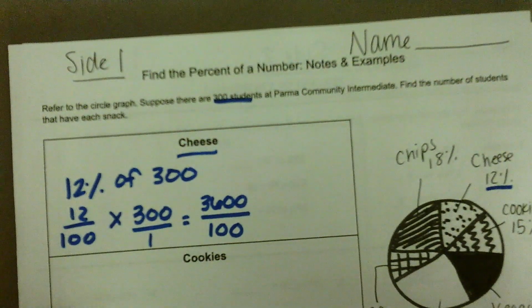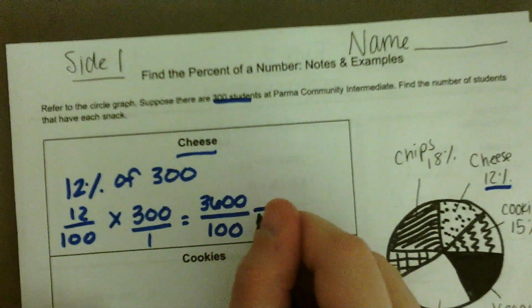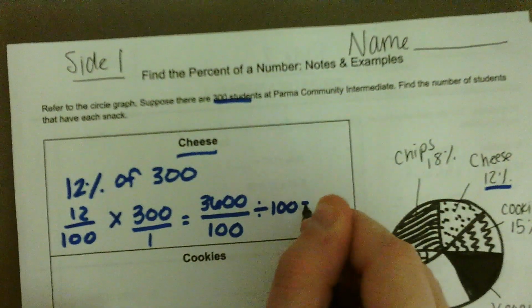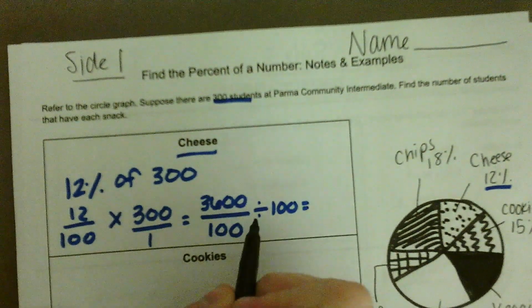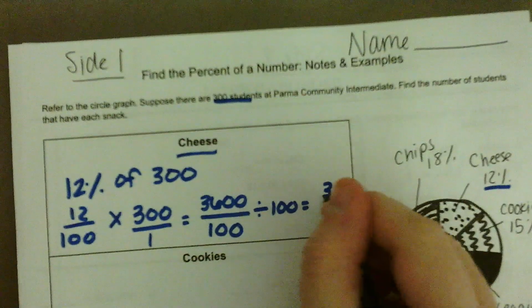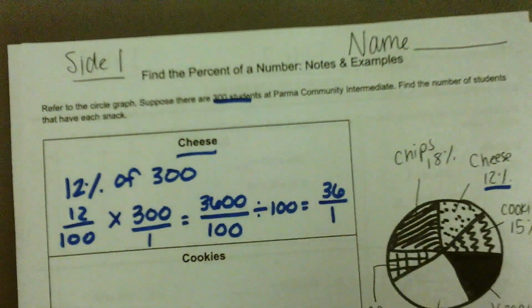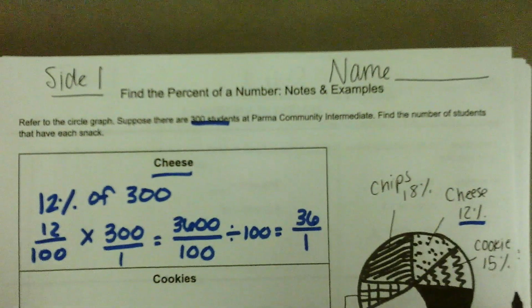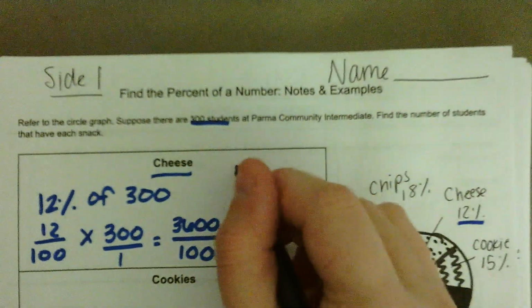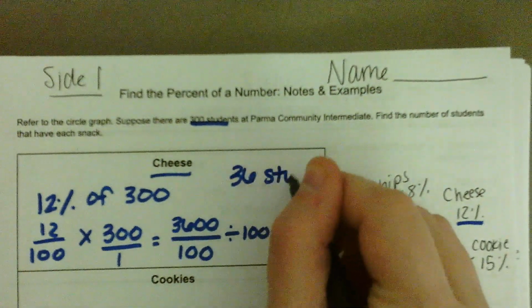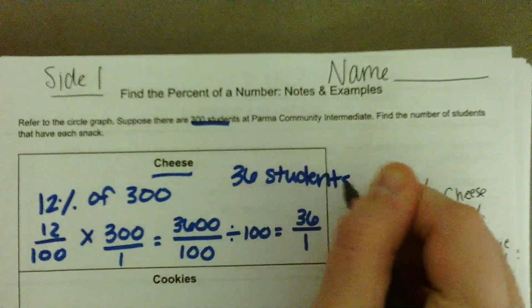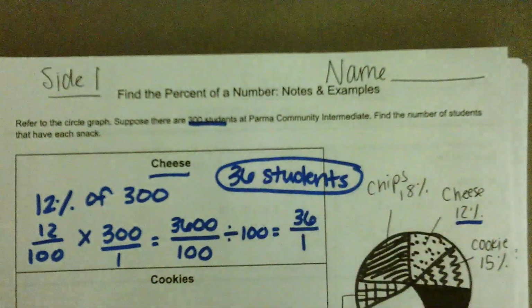We're going to go ahead and simplify this fraction. I'm going to divide by 100. 3,600 divided by 100 equals 36, and 100 divided by 100 is 1. So, how many students brought in cheese for their snack? 36 students brought in cheese.